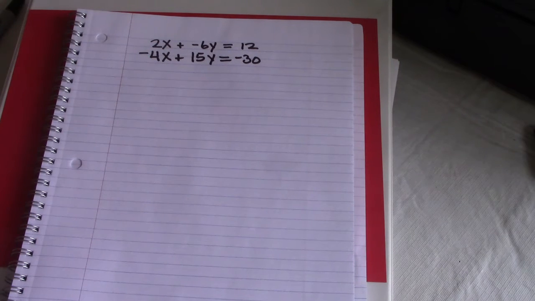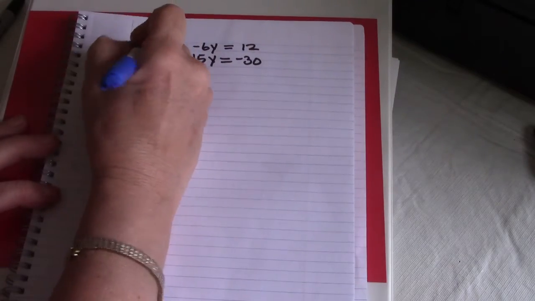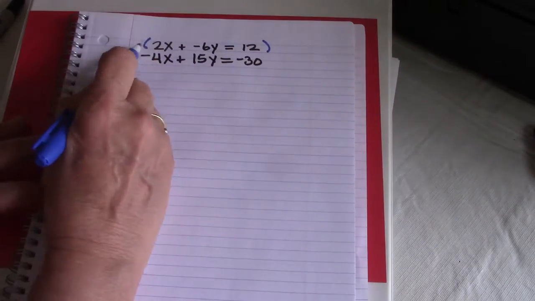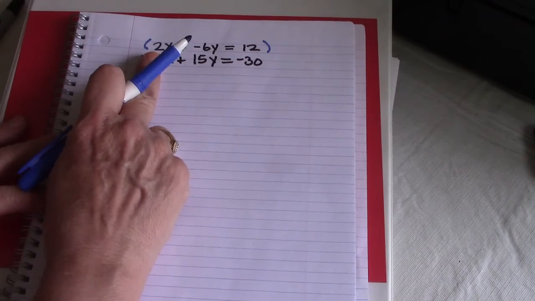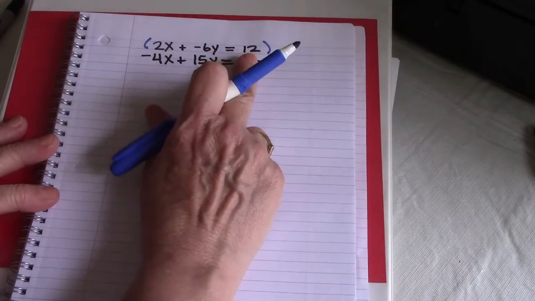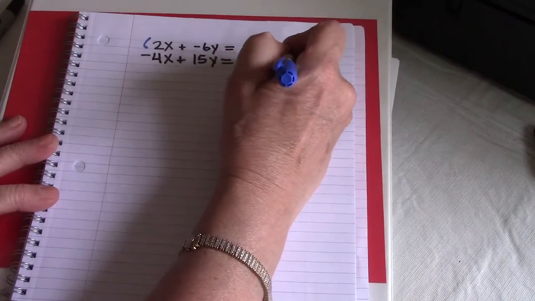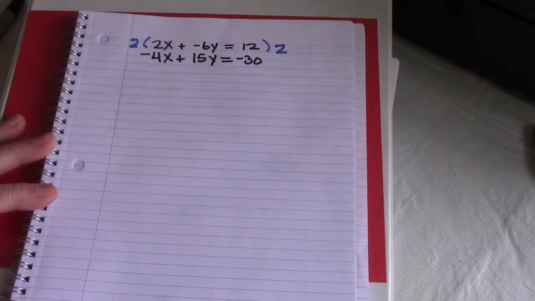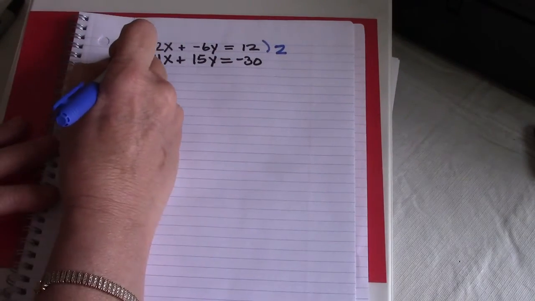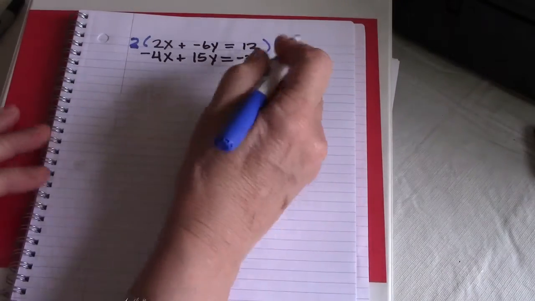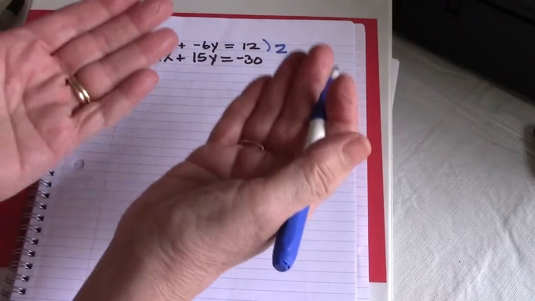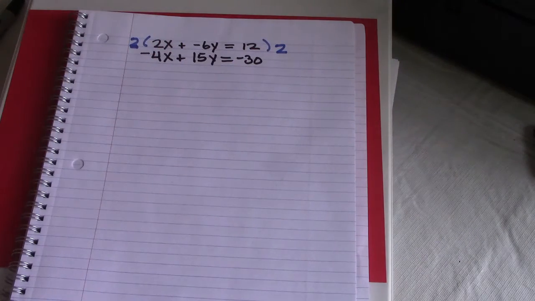Now, I can't just pick one term and multiply it. For me to change this term by multiplying it times 2, I have to multiply this times 2 and this times 2. Everything has to be multiplied by 2. Each term in the equation has to be multiplied by 2. So it still balances. Okay?